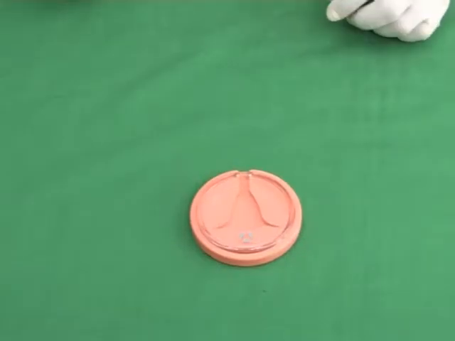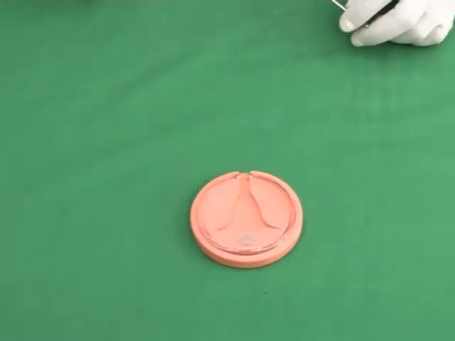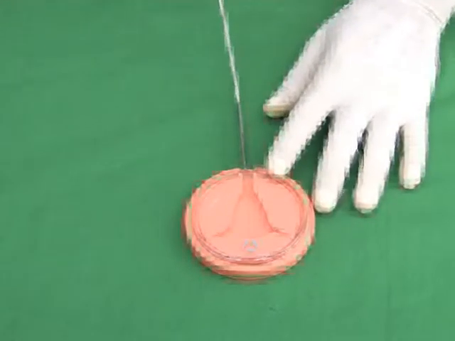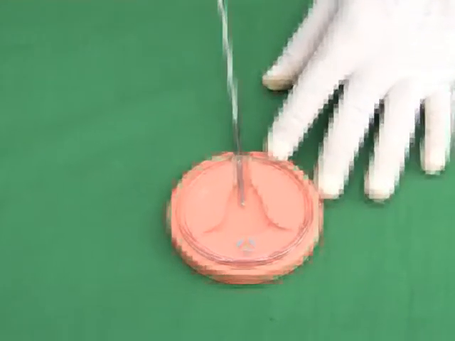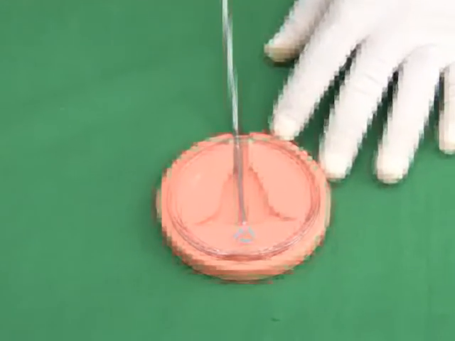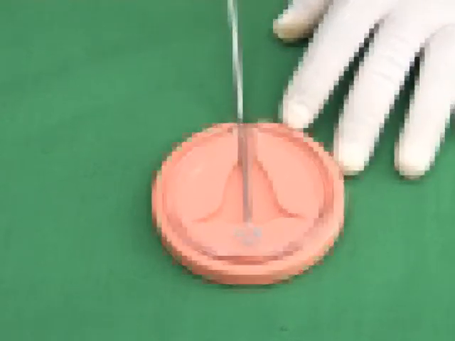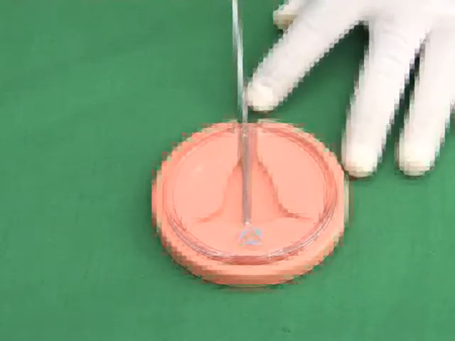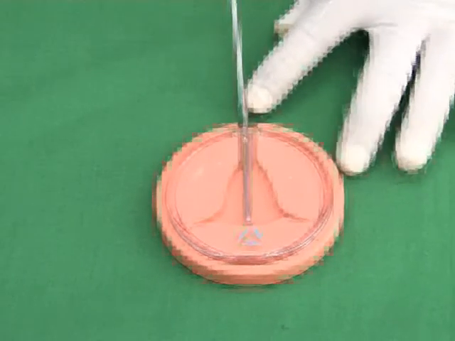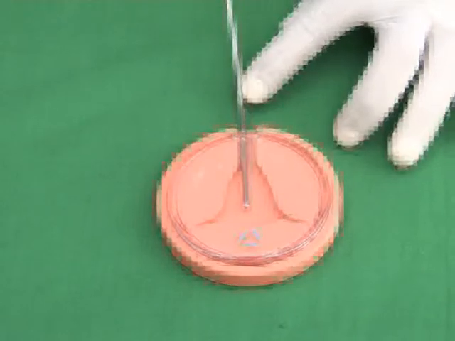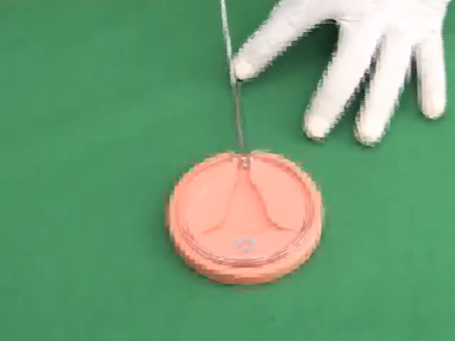Before the insertion of the intrauterine device, you have to measure the direction and the length of the uterine cavity by using the uterine sound. Once the length of the uterine cavity is measured, you have to keep a mark on it.